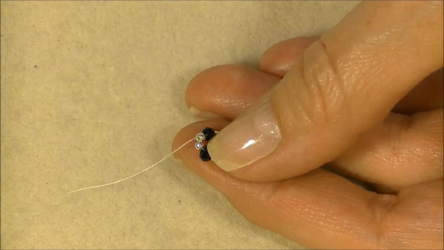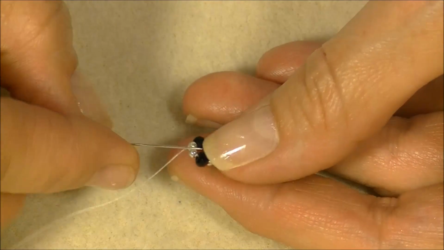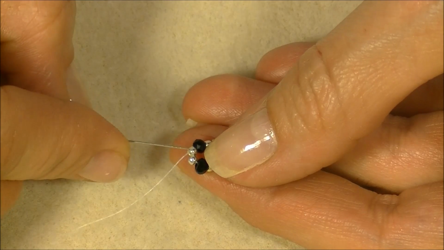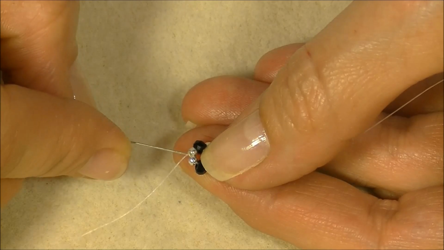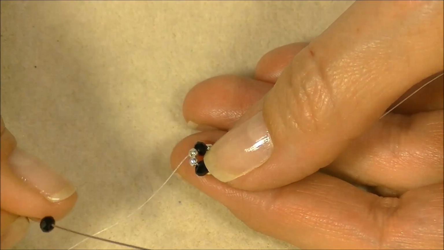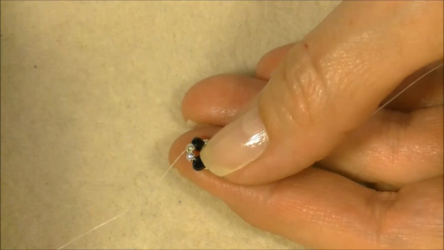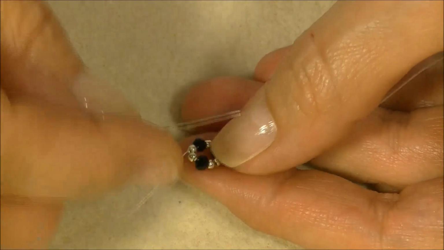To start my Russian spiral, I'm going to pick up my bigger bead. So if you're doing this with seed beads, these will be 8-0s and these will be 11-0s. And you will exit your 11-0s. Then you will pick up your bigger bead first. So you would pick up an 8-0 first. In my case, I'm picking up a rondelle. And then we will pick up 2 11-0 seed beads.